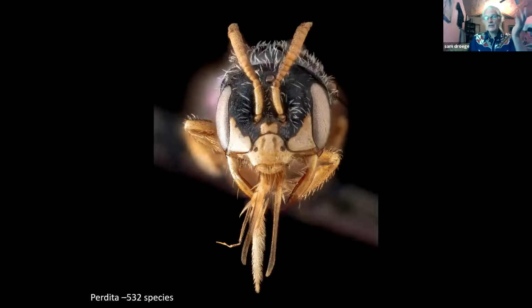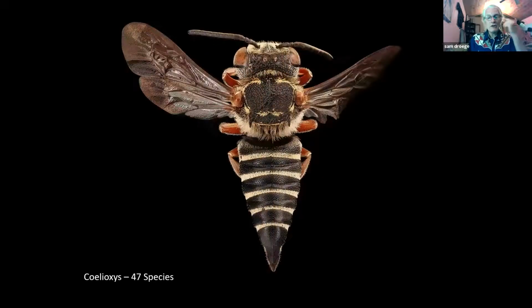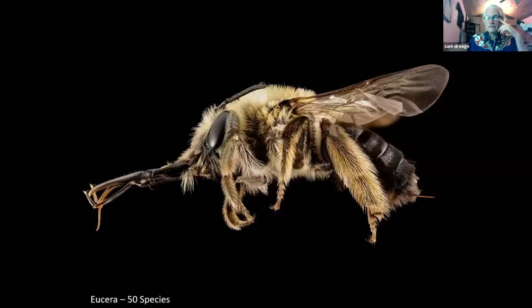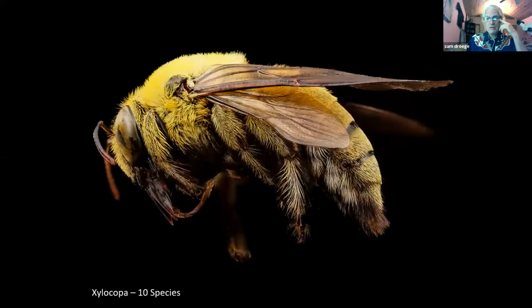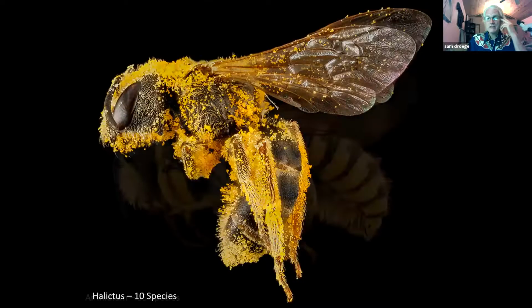We could do an entire lecture on tongues, but look at these different sizes and shapes of the bees, the colors, and I think the matching beauty, although you don't have the resolution in your eyes to see many of these bee species, nor have you probably looked enough. Little butterfly binoculars are a help here. Coleoxys, 47 species. Eucera, 50 species. Again, everything you know about honeybees, we could spend at least that much time on each of the species, let alone the entire genera. Xylocopa, those are the carpenter bees, 10 species. Halictus, super common, 10 species.